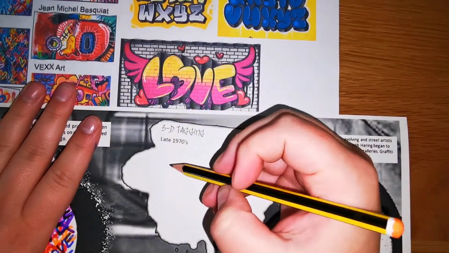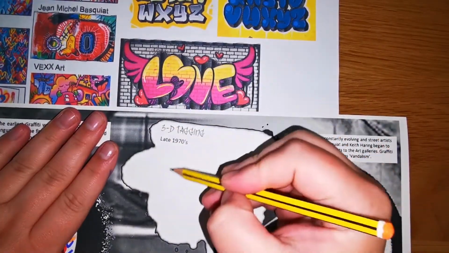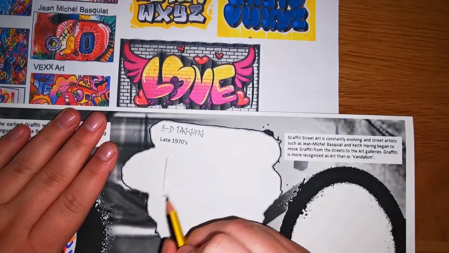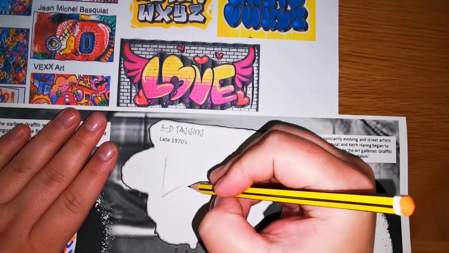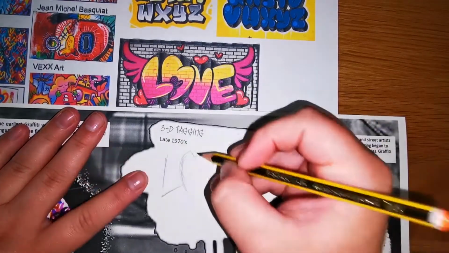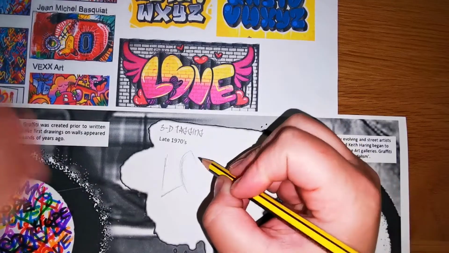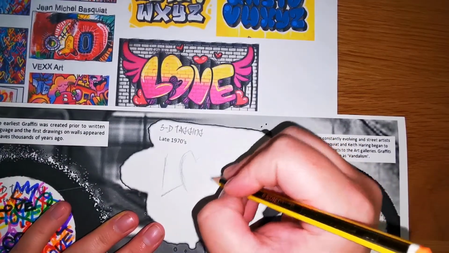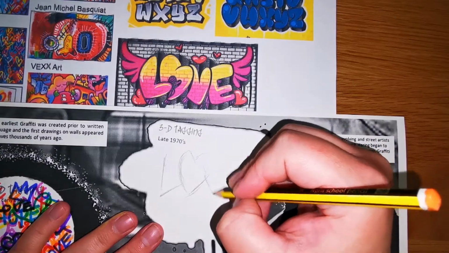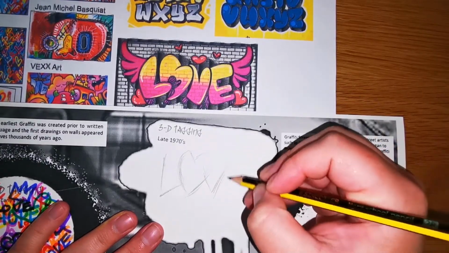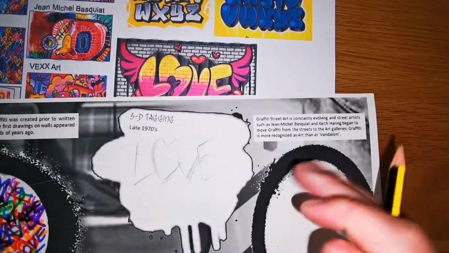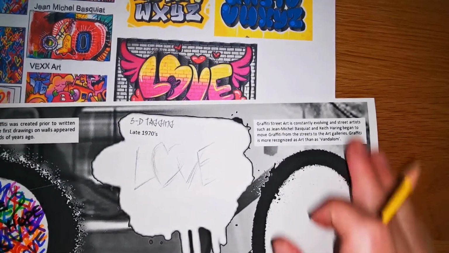So first of all, I found it easier, I mean, we're all different, I found it easier just to do lines. So it's quite clever how on this 3D tag, the artist has turned the O into a love heart. I quite like that. And then we've got the V somewhere in the background there, and the E over here. So I found it easier just to do lines first of all.